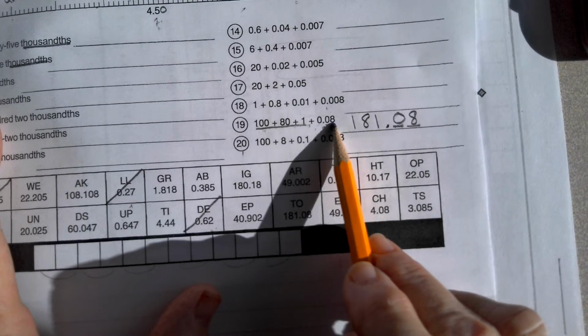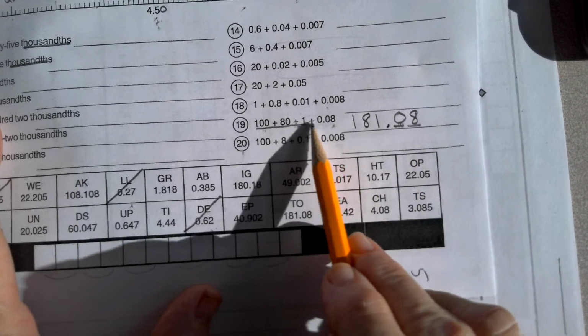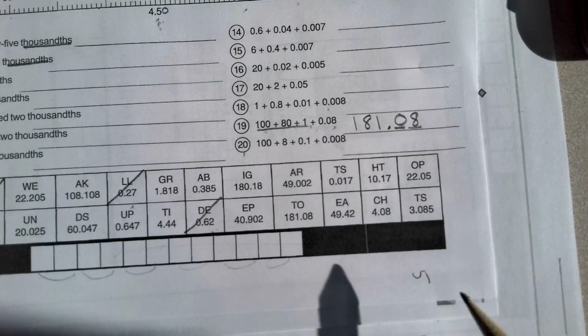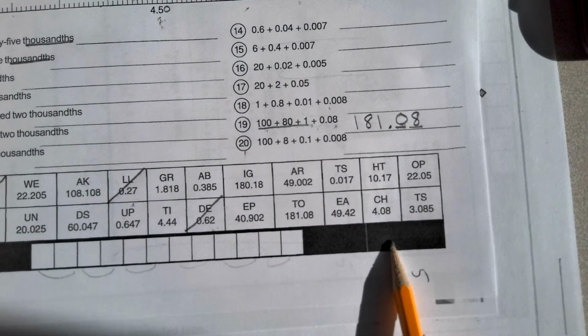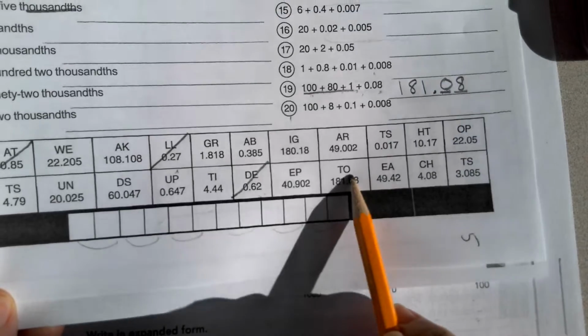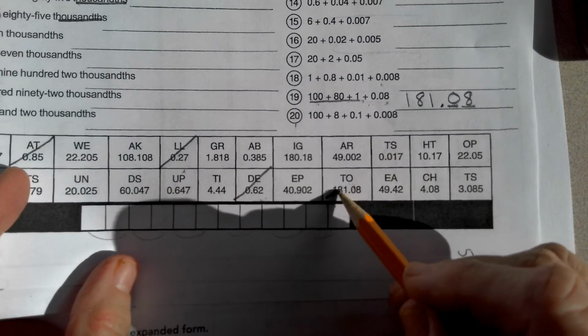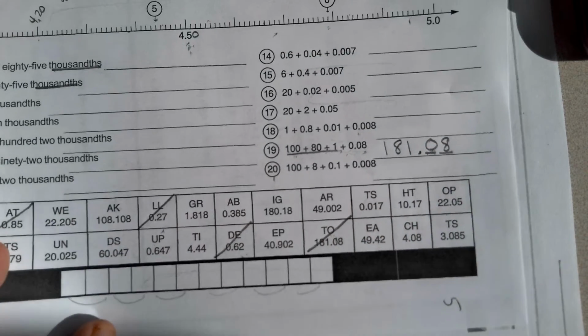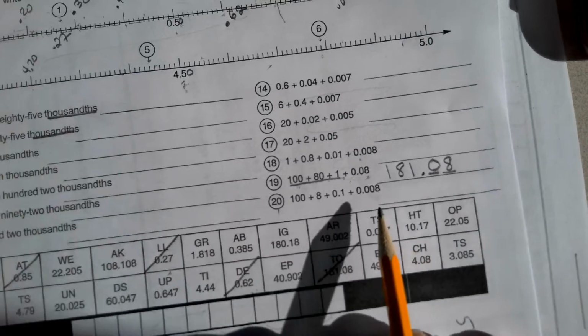This is in the hundredths. I had nothing in the tenths. So let's see if we find our answer. 180.08, in fact, it's right here. So go ahead and cross it out.